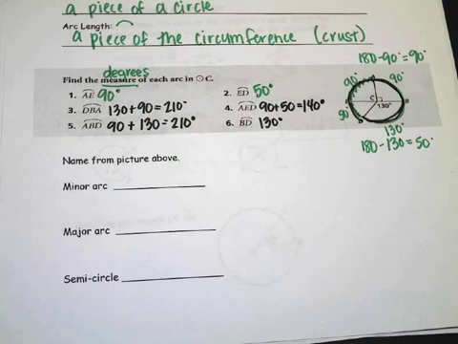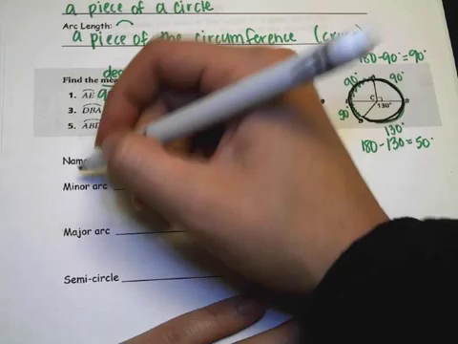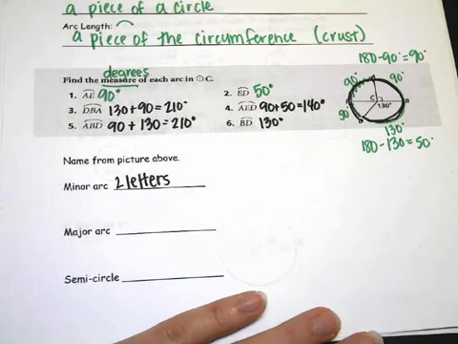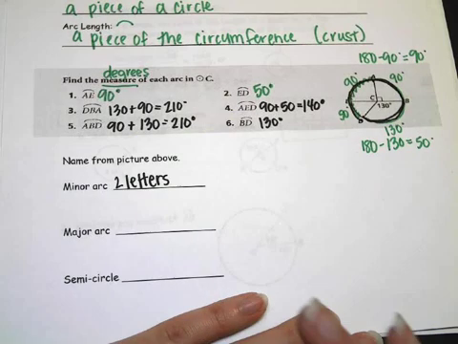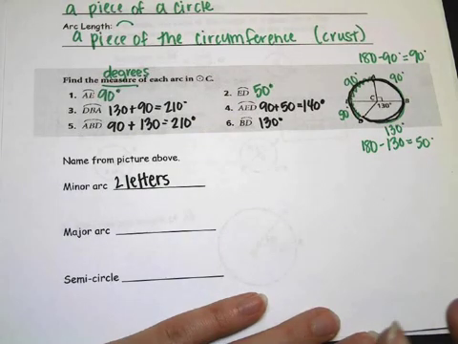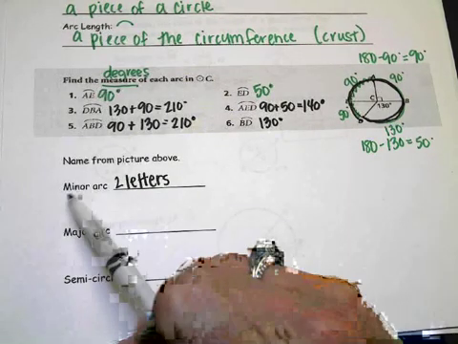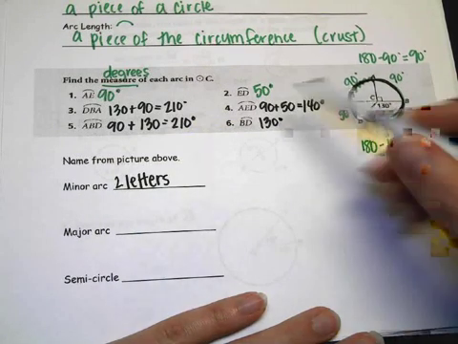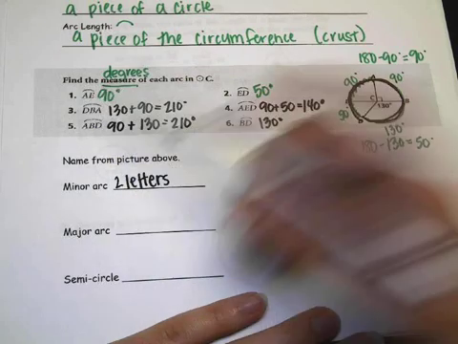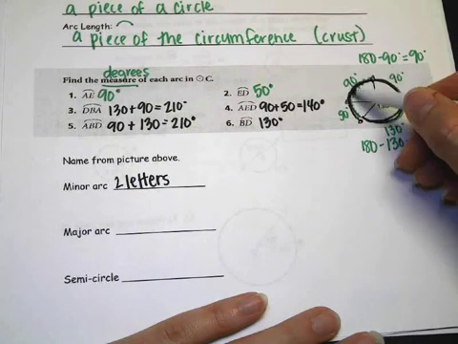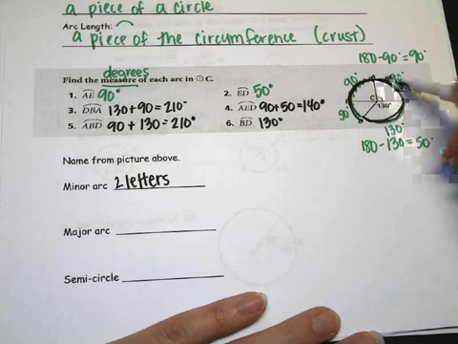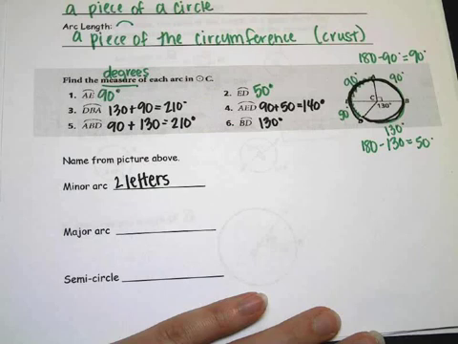When you're naming arcs, minor arcs are always named with 2 letters. So when you look above, all the 2-letter arcs are going to be minor arcs. Whenever you see 2 letters, you know that it's going to be the short direction around the circle. So if it asks for AE, that means it's a minor arc, so I'm going left. I wouldn't find arc AE by going right because that's a major arc and that would need 3 letters.